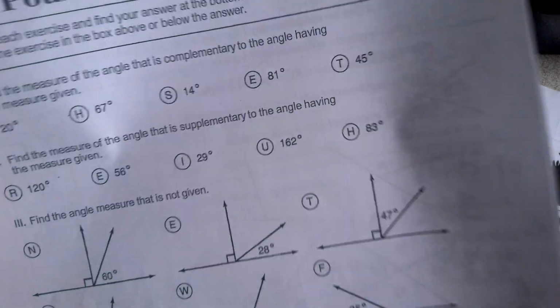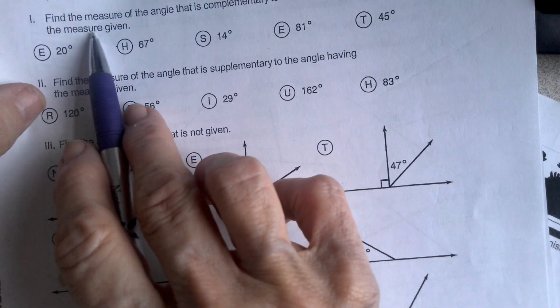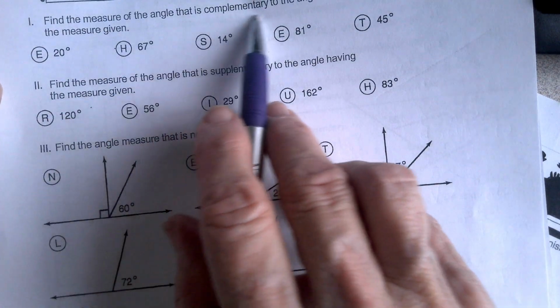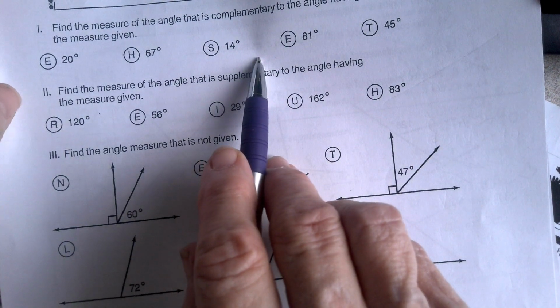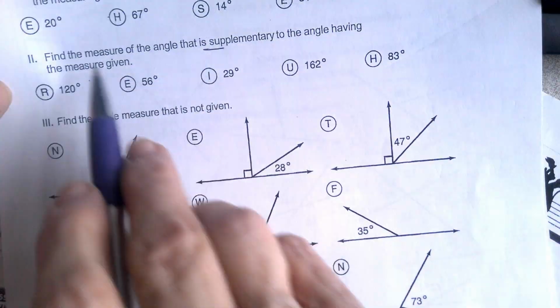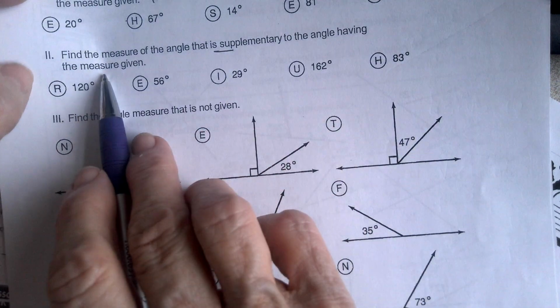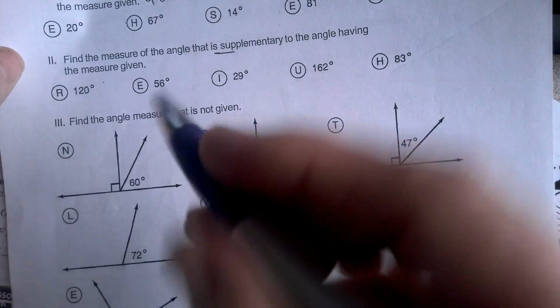Alrighty, so girls and boys, this is easy. All you're going to do is find the measure of the angle that is complementary to this one. If they're complementary, what do they have to add up to be? 90. Complementary comes before supplementary. Find the angle that's supplementary. Two angles have to add to what to be supplementary? 180.